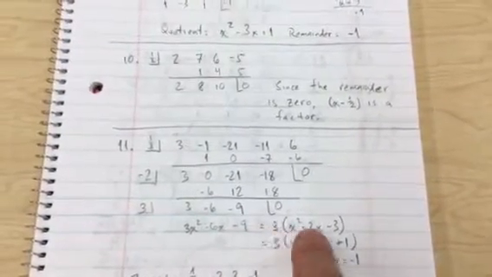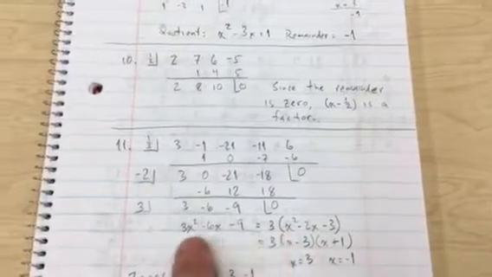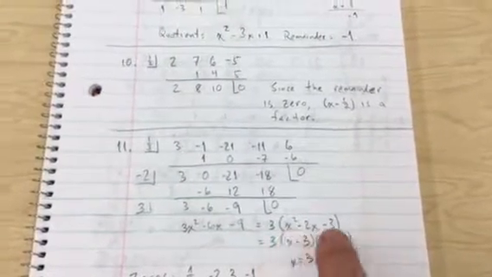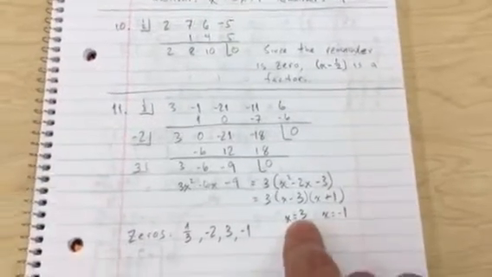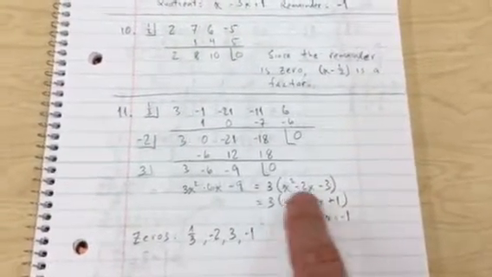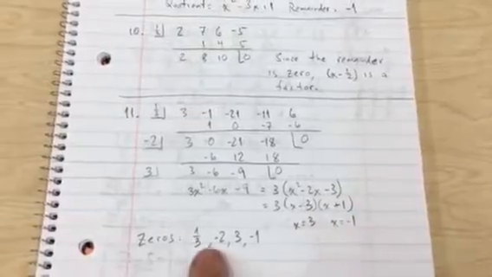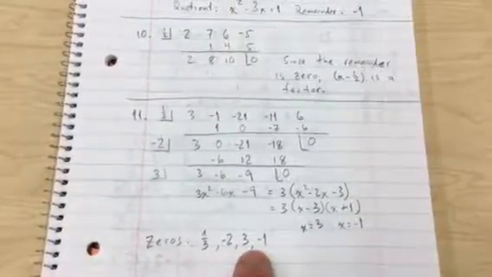And so for me, the easy way would be to factor out the 3, and then that gives me this, and then I can factor that quadratic quite easily. So there's my 2 zeros for that factor, and so the total, here's all the zeros. Okay, there we go, number 12.